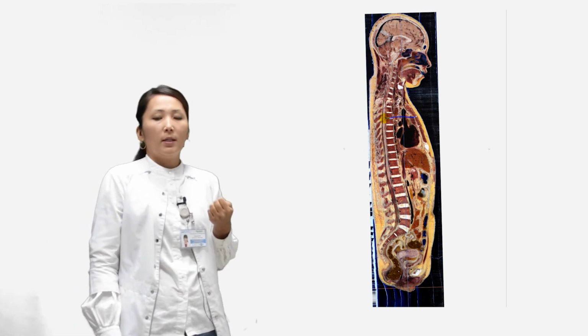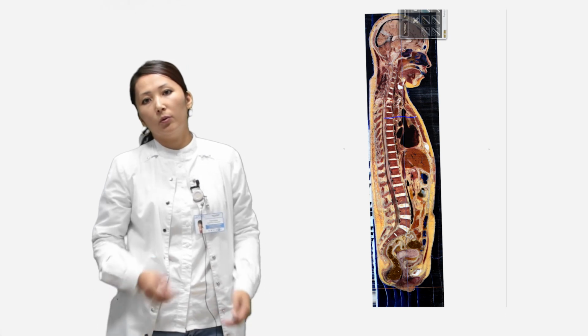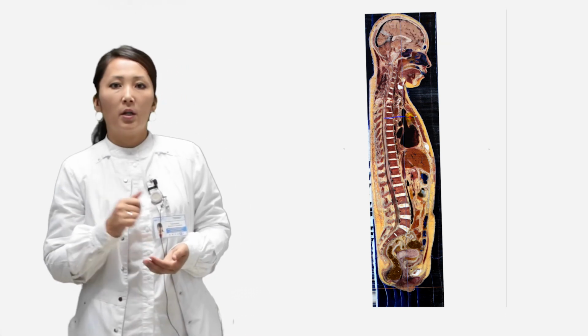Anterior mediastinum contains the heart, pericardium, aortic arch, thymus, phrenic nerves, pericardiacophrenic and internal thoracic arteries and veins, mediastinal phrenic lymph nodes.